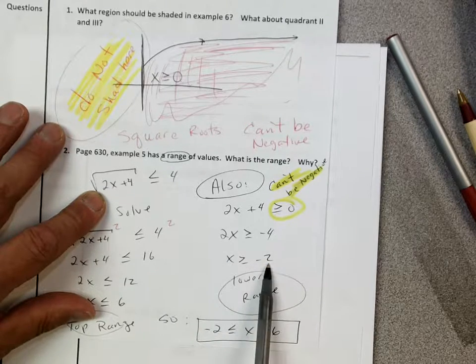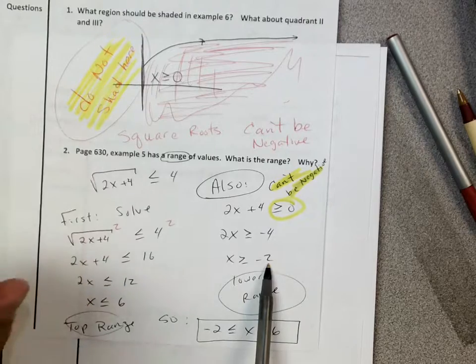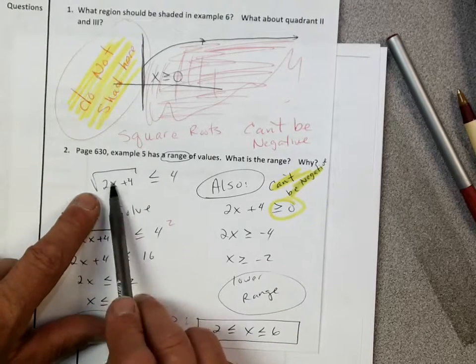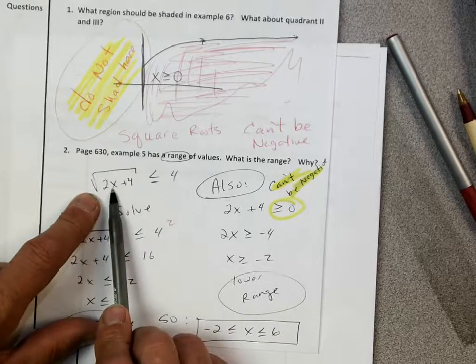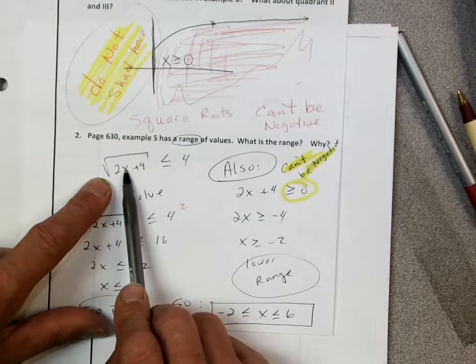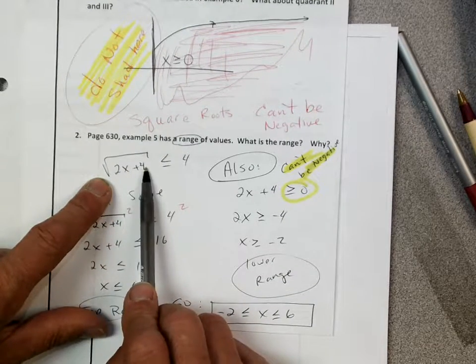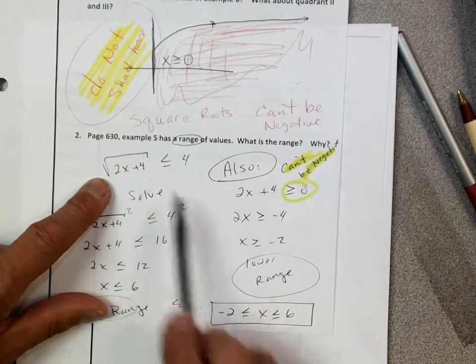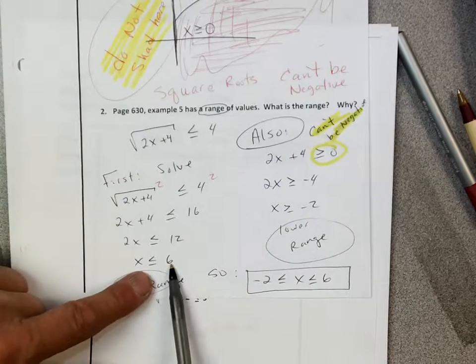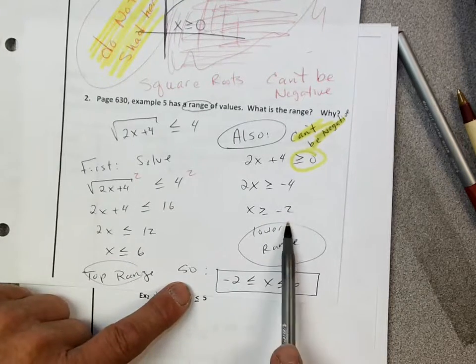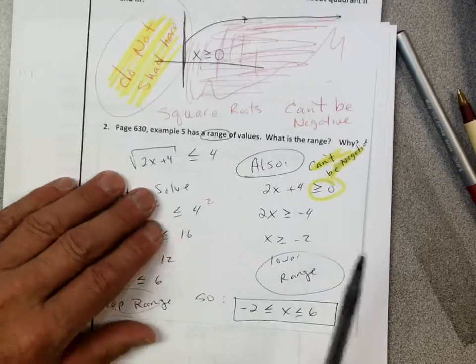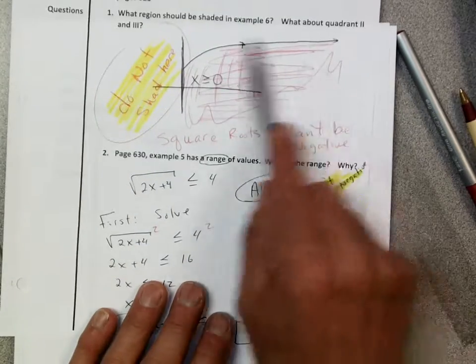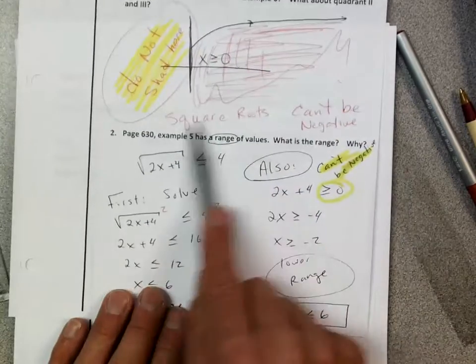So x is greater than or equal to negative 2, and even though that's negative, you plug it back in. If you plug negative 2 into this, you will get negative 4 plus 4, which is 0, and you'll be okay. But if x is smaller than negative 2, then you're in trouble. So you get the range. It's got to be less than or equal to 6, but it's also got to be greater than or equal to negative 2, okay? So what makes these two different? One is graphing x and y, and this one's just solving for x. So let's look at our notes, okay?